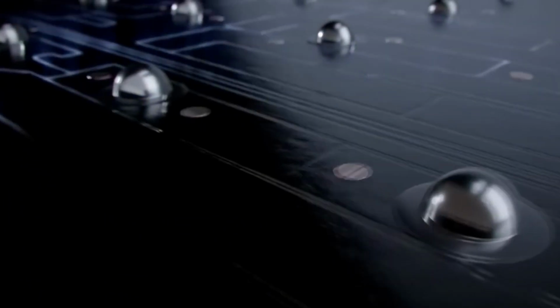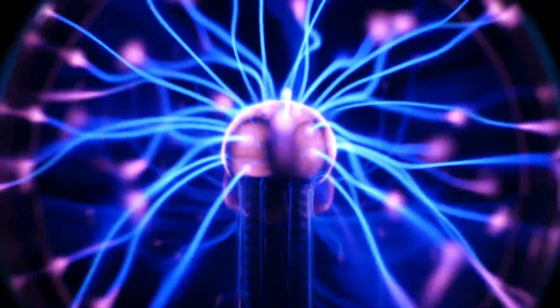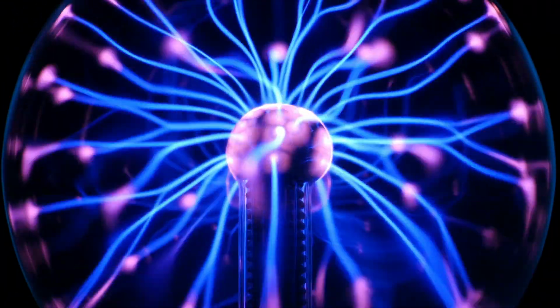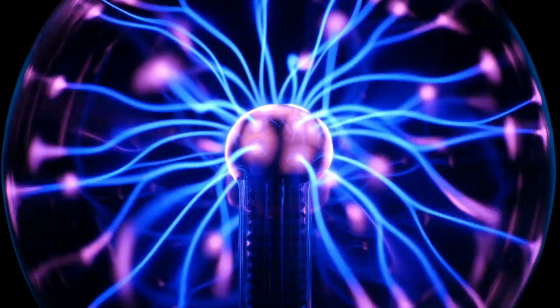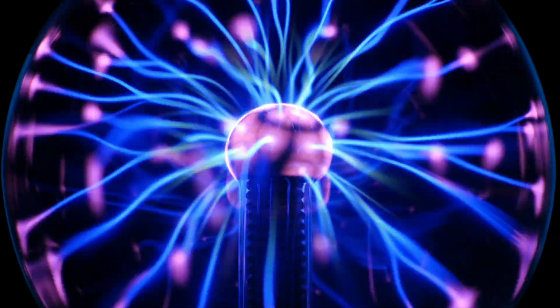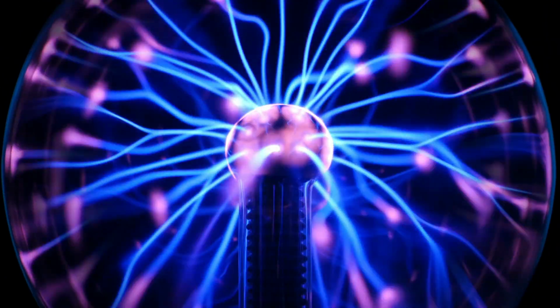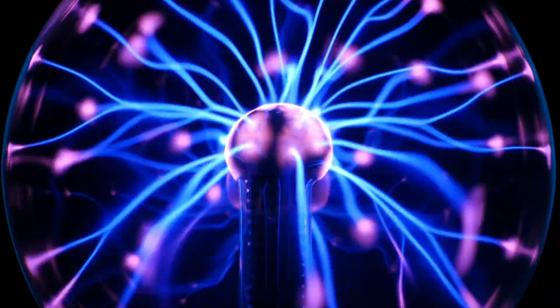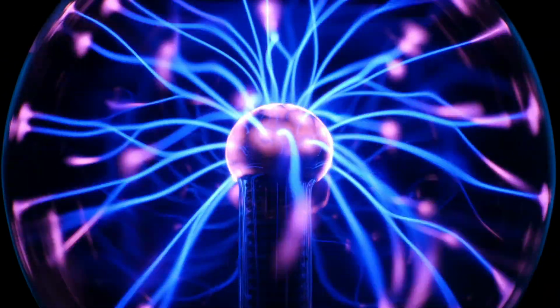Plasma TVs use tiny cells filled with ionized gas to produce high-quality images. Similarly, plasma balls, those entertaining globes that create colorful electric arcs, use plasma to create a visual effect by ionizing the gas inside the glass sphere.